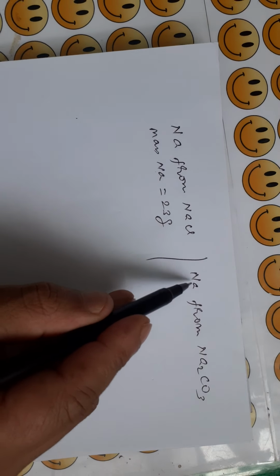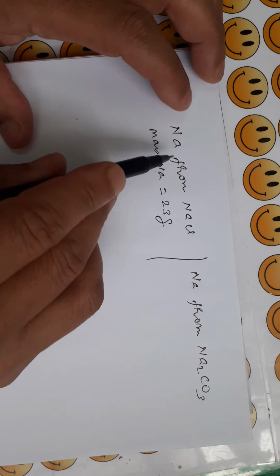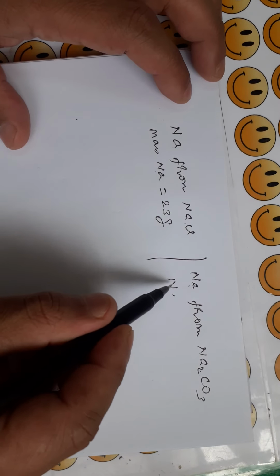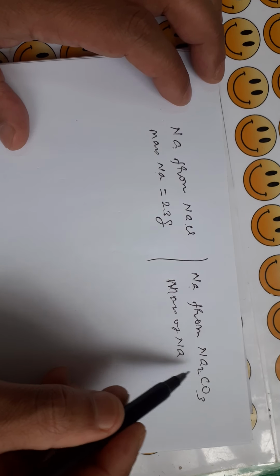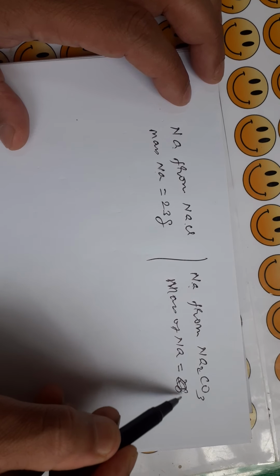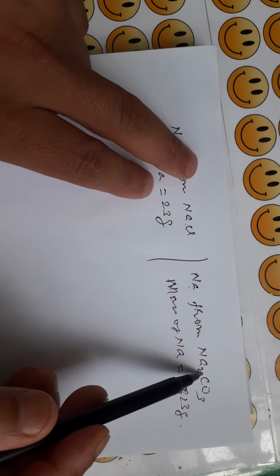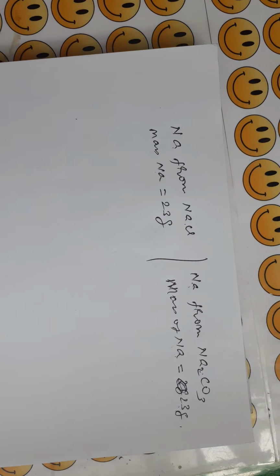That means now this sodium is different. It is not different, sorry, it is taken from a different substance. This sodium is taken from sodium chloride, this sodium taken from sodium carbonate. So the mass of this sodium taken out from a different substance, sodium carbonate, is also the same again, 23 grams. So even though the element may occur in different substances, it will always have the same mass. That's what Dalton's third point is saying here.